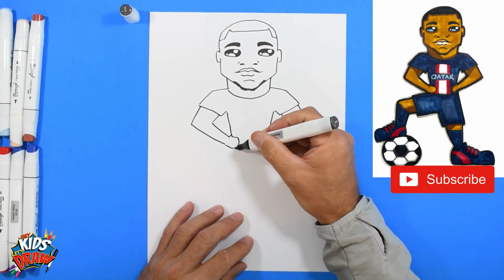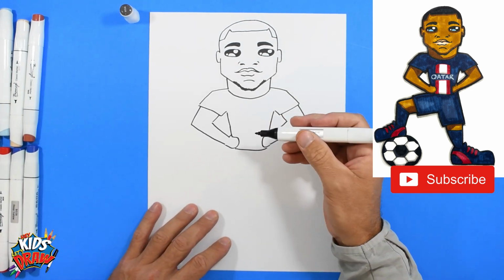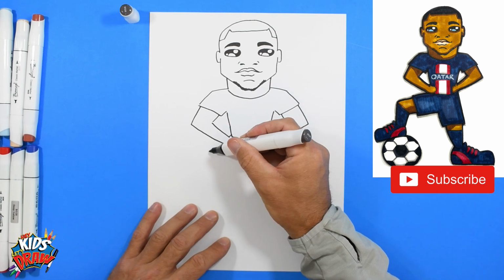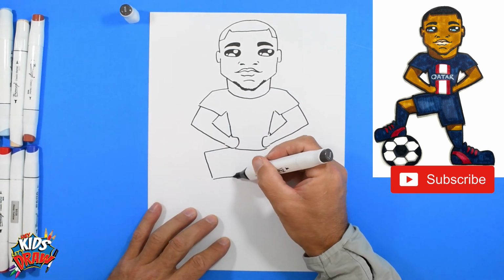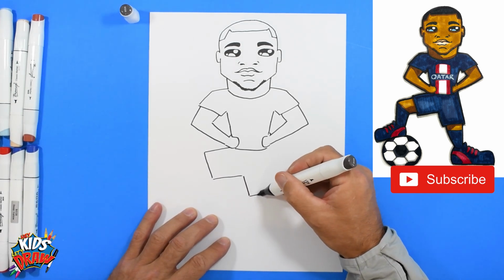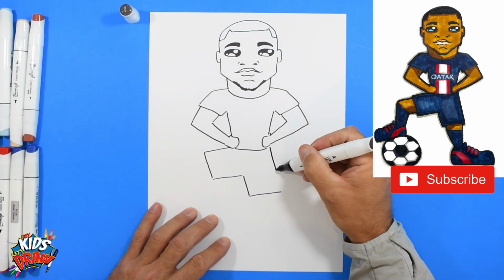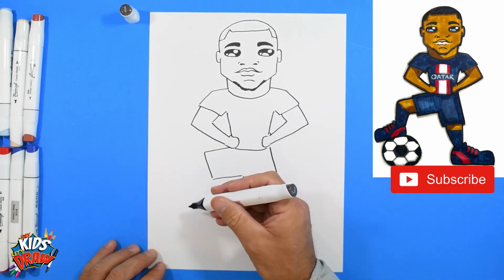All right, we're gonna make a straight line for the bottom of the jersey. Bring the shorts out, down, in, down, straight across, and connect. So what he's gonna be doing, he's gonna put his foot on this soccer ball.